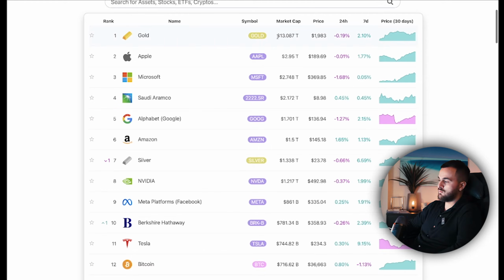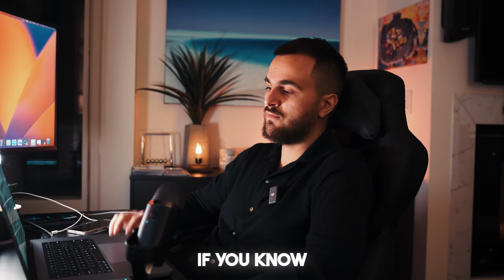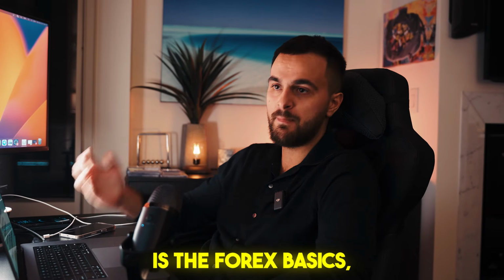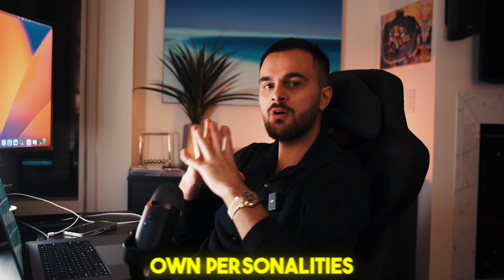A lot of people trade gold nowadays because gold has a really big market cap. It moves a lot, so there are a lot of consistent moves to catch on gold. You can really take advantage of the gold scanner if you know the Forex basics. That's all you need to understand, because gold is in the Forex market. So it's very similar to EUR/USD, GBP/USD, AUD/USD. Maybe it's not exactly the same. Gold has its own personality and behaviors. It's little characteristics that we focus on, and I teach my students every single day inside our online academy.